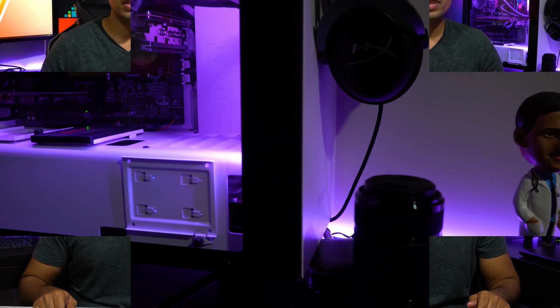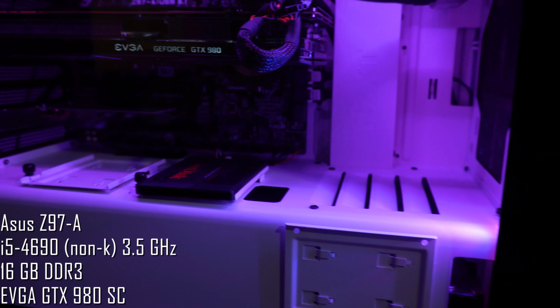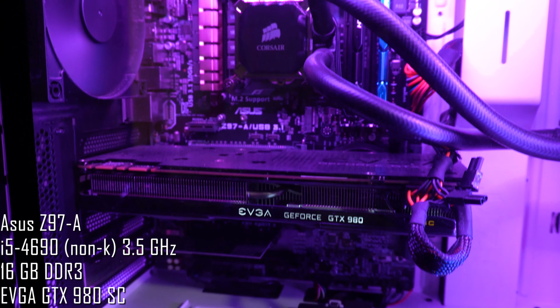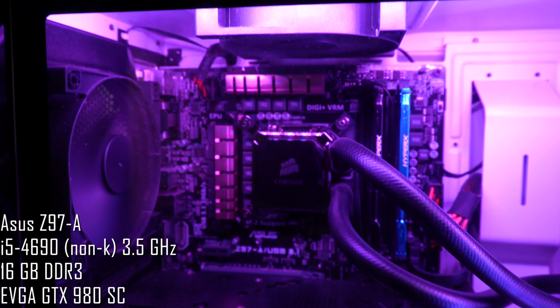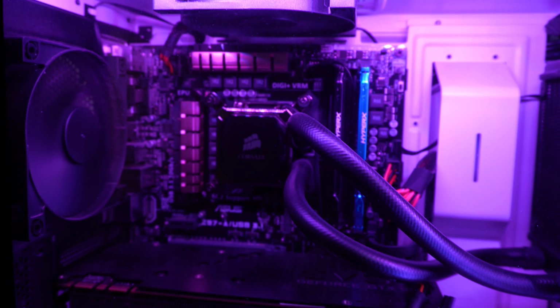So what have we got? An Asus Z97A motherboard rocking an i5 Haswell 4690 non-K edition, clocked at 3.5 GHz and turbo boost up to 4.0 GHz, 16 gigabytes of DDR3 RAM, and an EVGA GTX 980 superclocked.